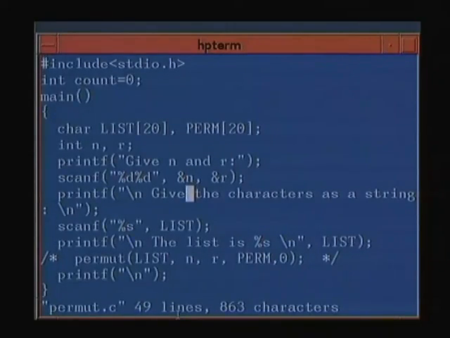Okay, so we say printf give the characters as a string, and then we read it in a %s format into the character array list. So we read it like this, %s, and then we can print it in %s format like this. There is a call to permutation which I have commented out for the time being.